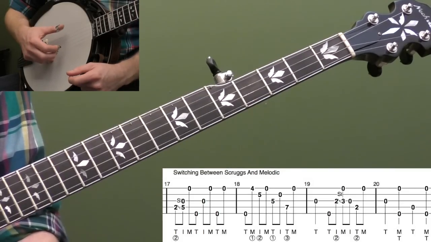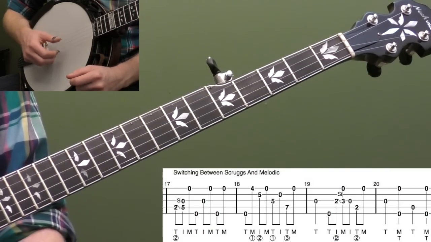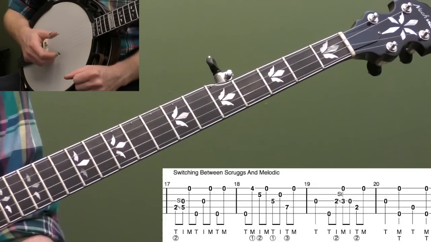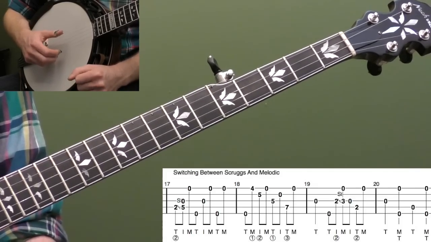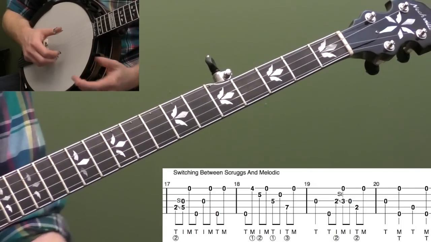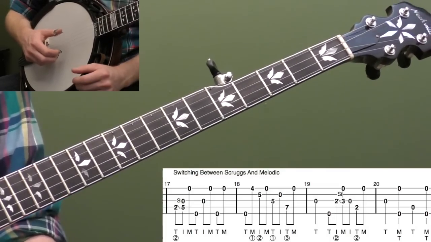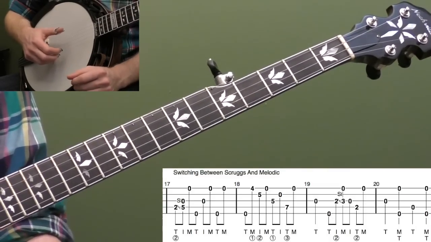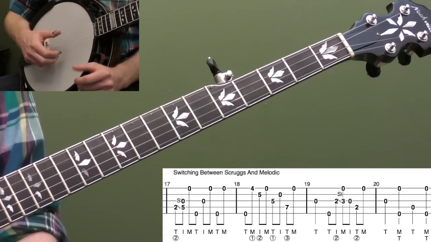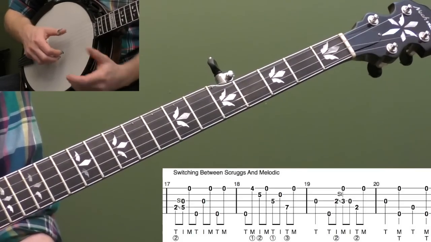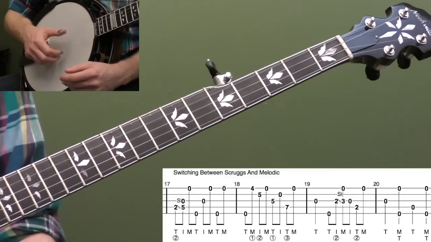Okay, so let's look at measure 17 of the tab, because I think when you're first starting melodic style banjo, it helps to kind of incorporate some Scruggs style ideas, and I think that's going to make it more practical, right? Because most people, I'm going to assume most of beginners and intermediate players are coming from Scruggs style and getting into melodic style after they've played a little bit of Scruggs style.